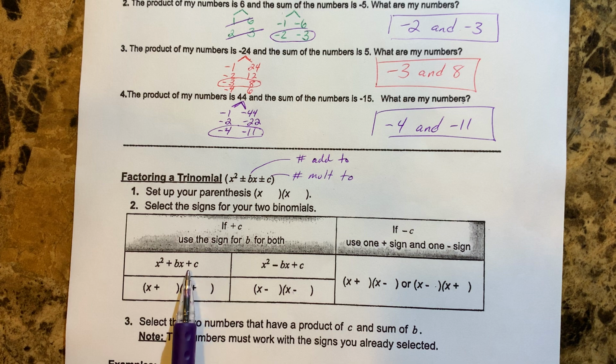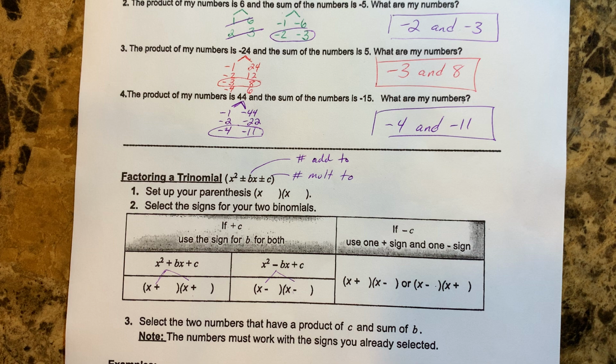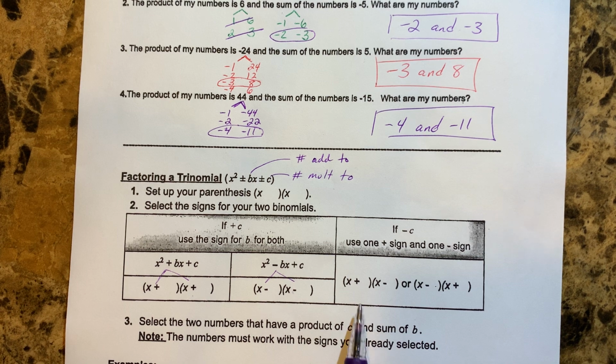So you'll notice if the c value has a plus sign next to it, we're going to use two of the same sign. The sign matches what was in front of our middle term. However, if we end in a minus c, or a negative number, we're going to have to use one of each. And this is what I was saying before, that the order doesn't matter. They could be put either way.